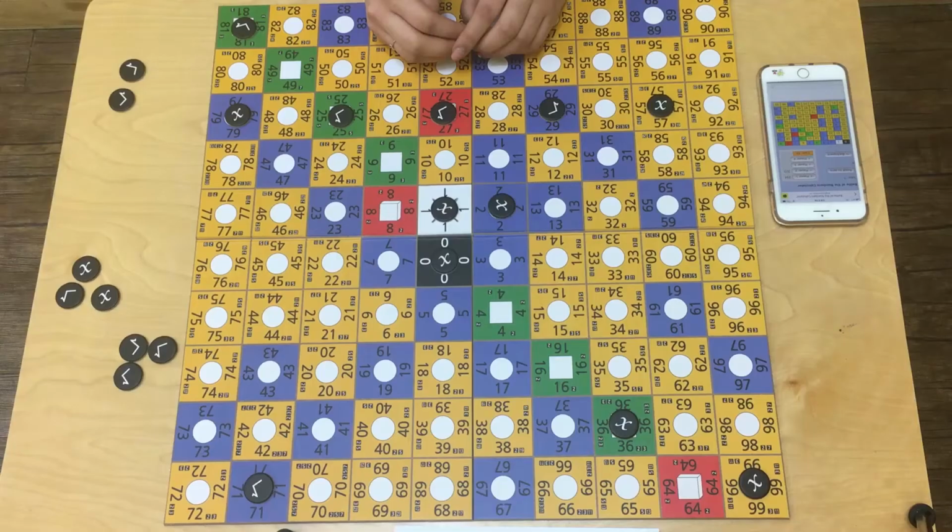So I would like to explain the game procedure of this Battle of the Numbers. The purpose of the game is very simple. You just need to add up all the numbers at the end of the game, and the player with the largest sum wins the game. Finally, we finished the game.